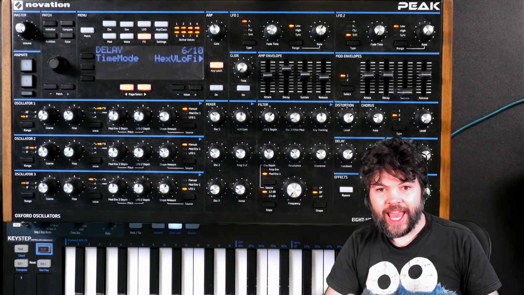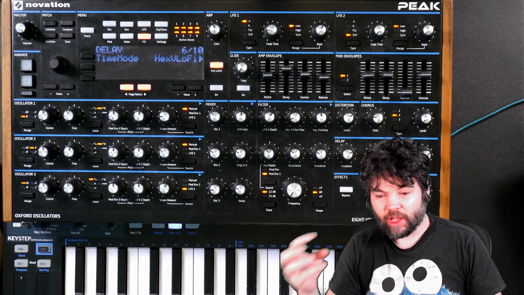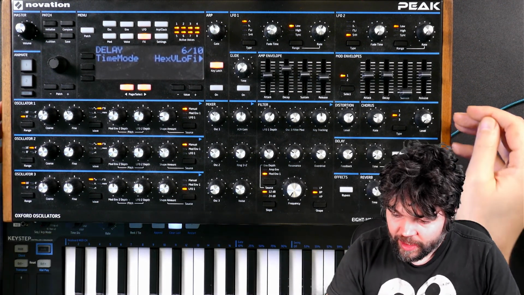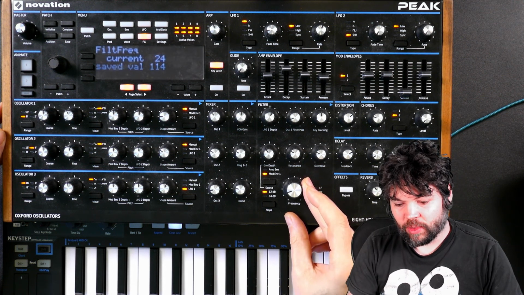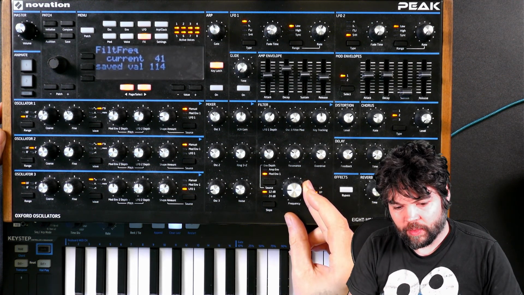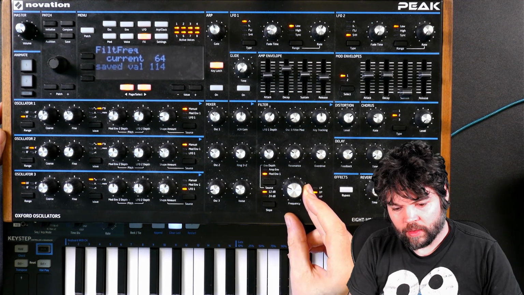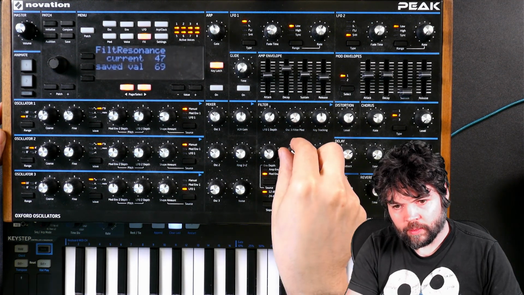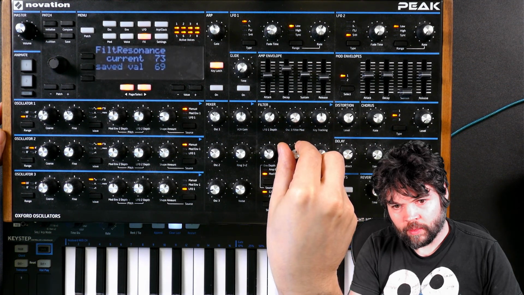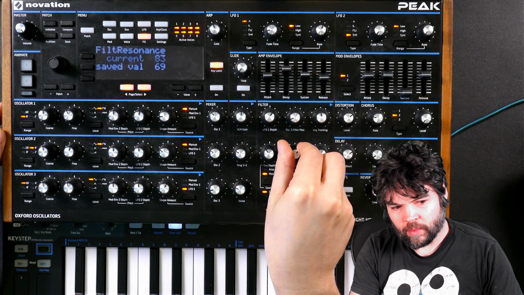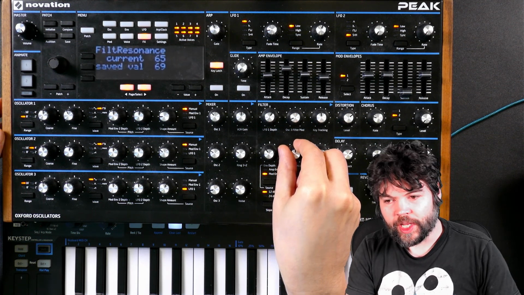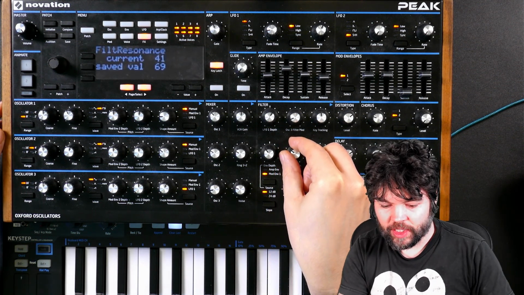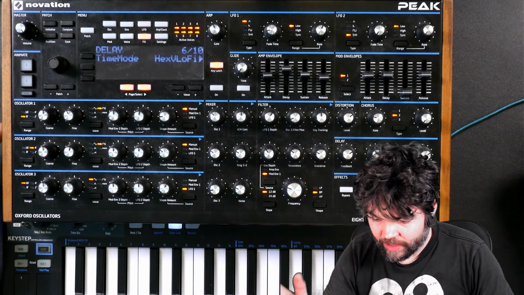Okay, so that's the hex delay. I decided to go for the most lo-fi, it adds the most grit here. So finally, let's listen to how it works with a little more signal in. So you can hear some of the resonance coming out there where I turn it up, adds a little bit of a tone, quite a nice sound.